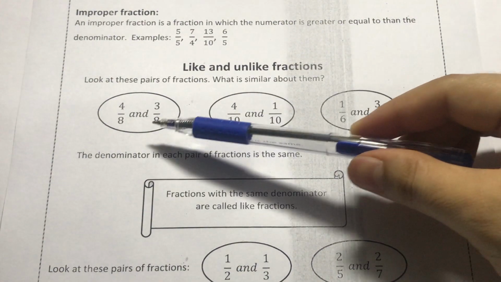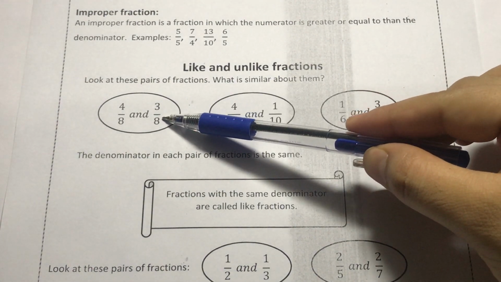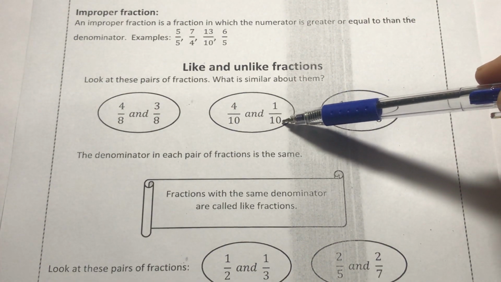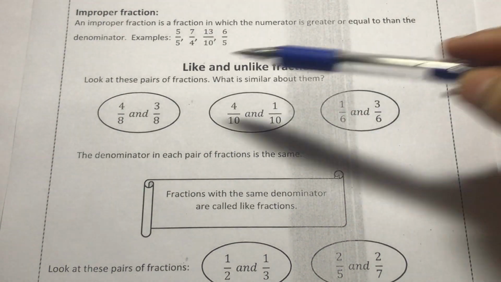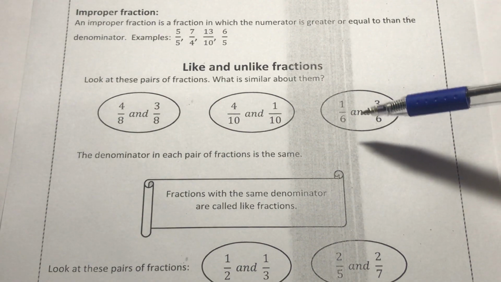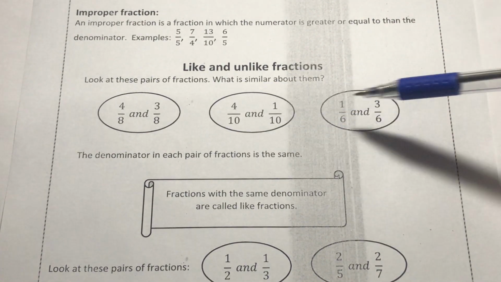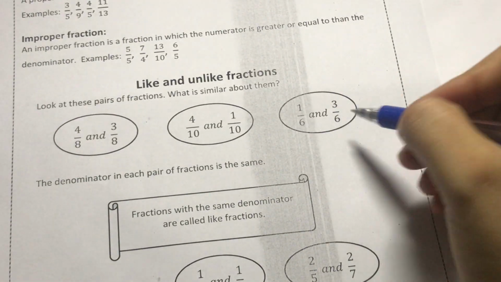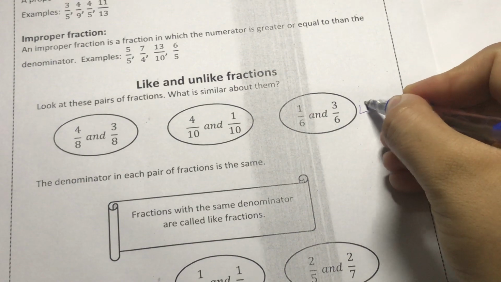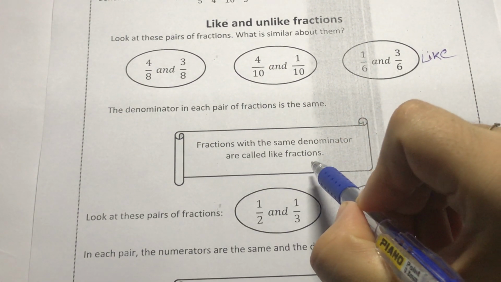What we have observed is that we have same denominators in every pair, right? In the first pair we have denominator 8, in the second pair we have denominator 10, and in the third pair we have denominator 6. So in each pair you have same denominator. The fractions in which your denominators are same are called like fractions. So 1 over 6 and 3 over 6, these are like fractions, right? So fractions with the same denominators are called like fractions.